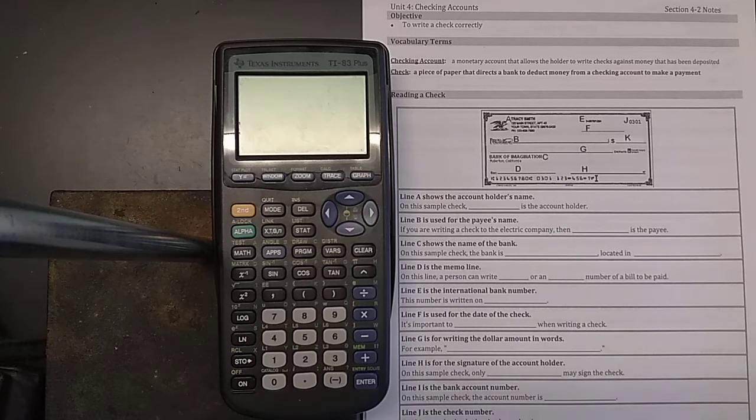Hello and welcome back. The focus of today's notes is to learn how to write a check correctly and how to read a check. So we've obviously been on Unit 4. This is on checking accounts.